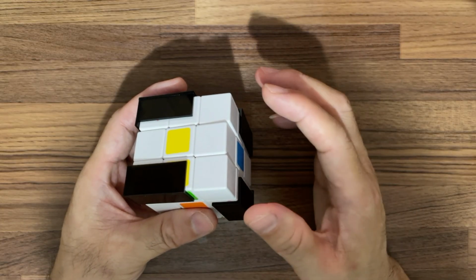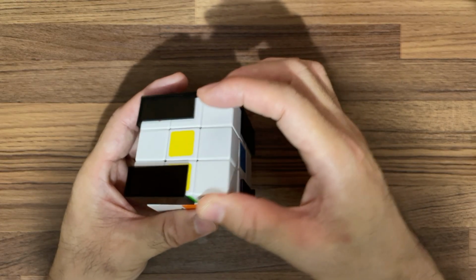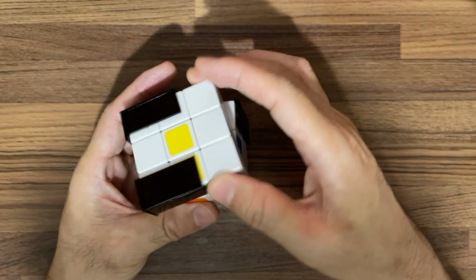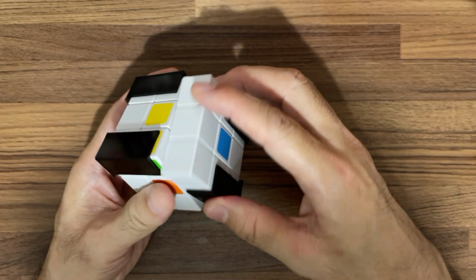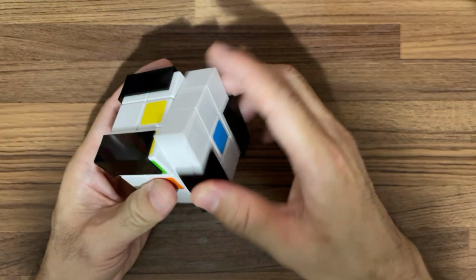That is, you can interchange on either the U or the R layer. OK.